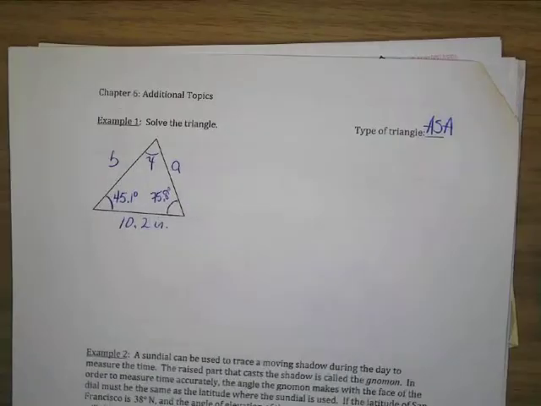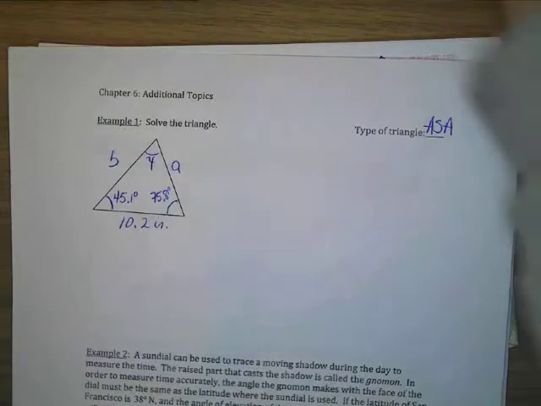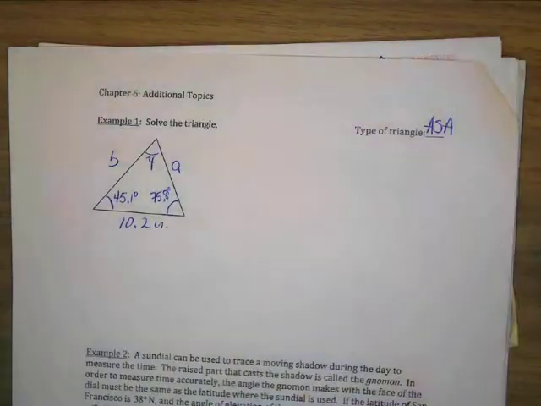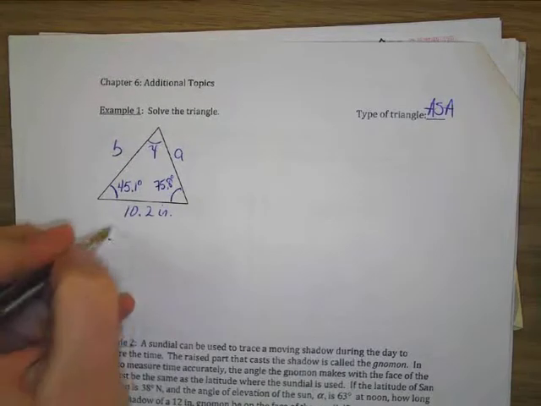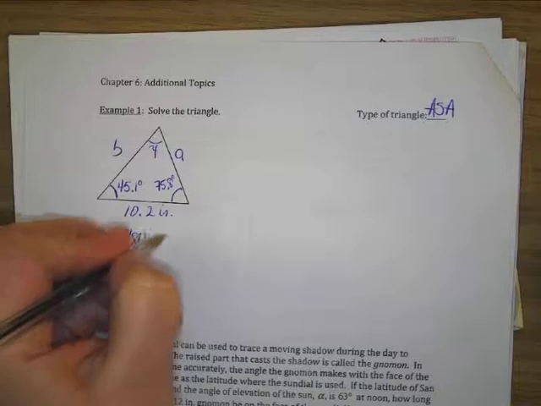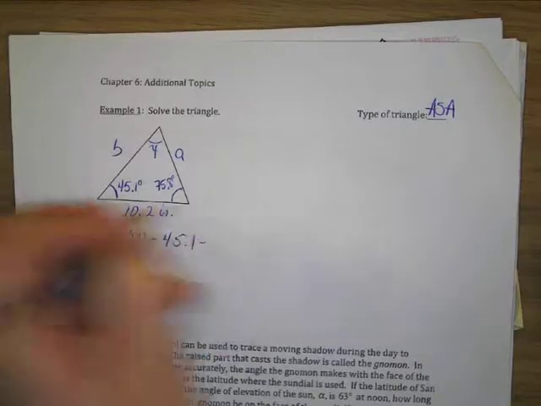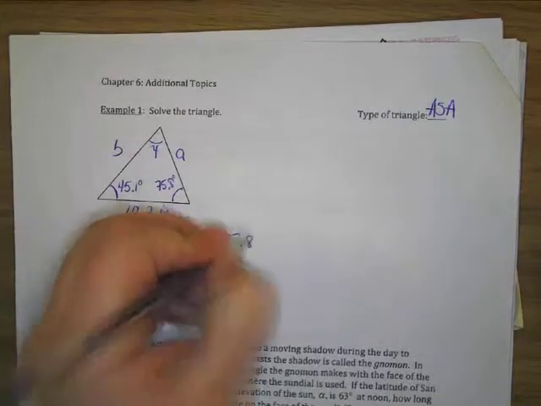So let's use it. What's going to be the easiest thing to solve for? Gamma. Yeah. Because what do we know about the three angles? They make 180. So for gamma, if you just go 180 minus this angle, we get gamma.